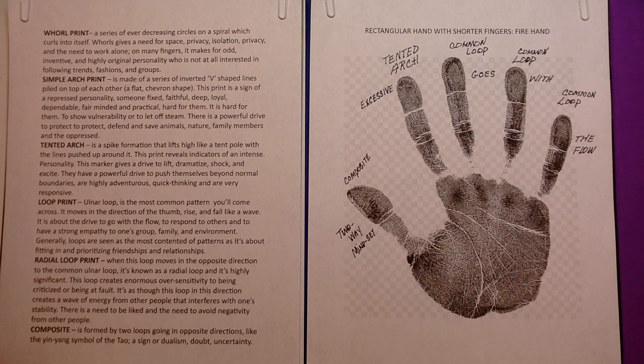This print reveals indicators of an intense personality. This marker gives a drive to lift, dramatize, shock, and excite. They have a powerful drive to push themselves beyond normal boundaries and are highly adventurous, quick thinking, and are very responsive.